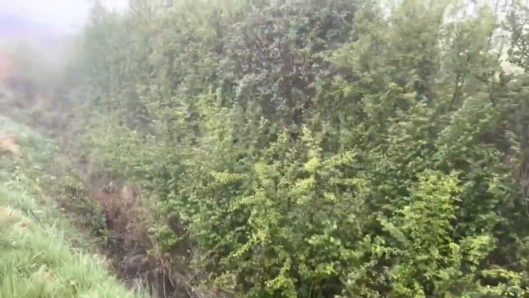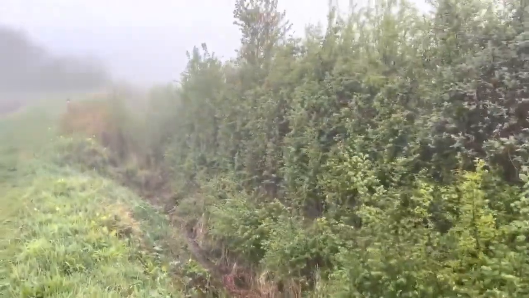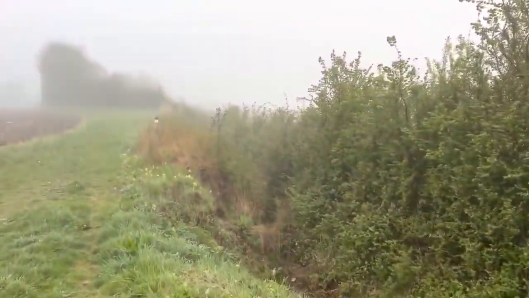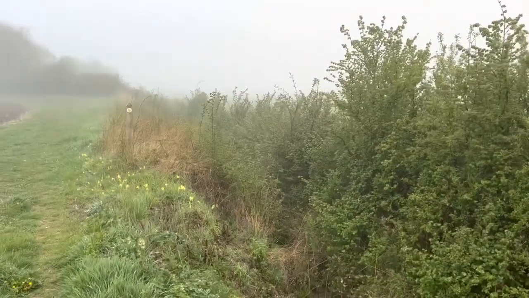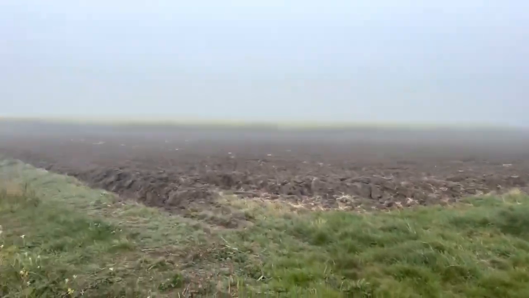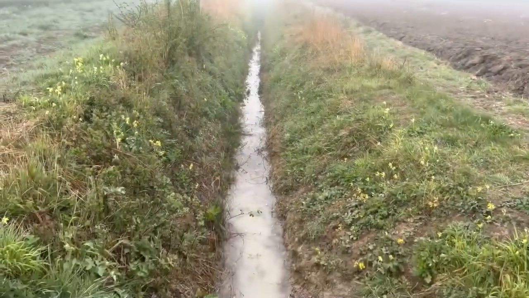It's really quite a deep drainage ditch there. I never noticed that quite as deep as that before. Must have been overgrown when I last came. Still early spring, so the grass and so on hasn't really built up quite so much.